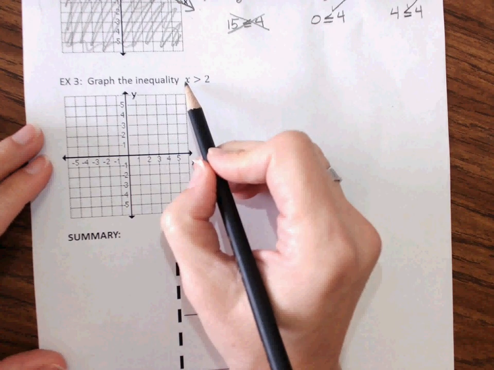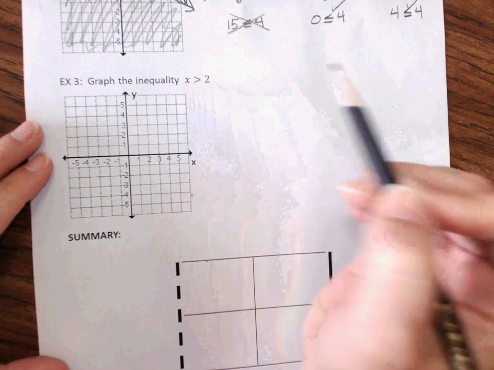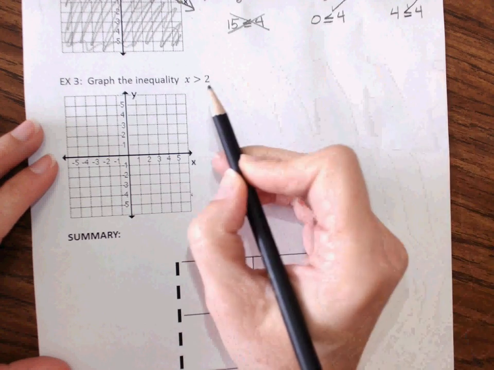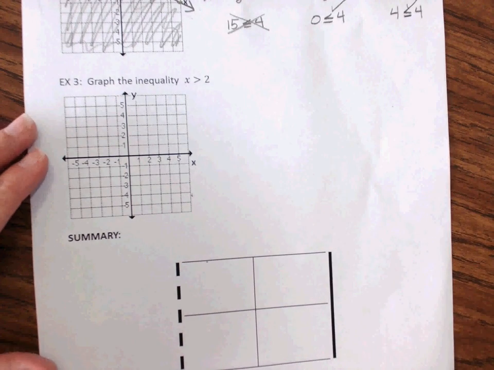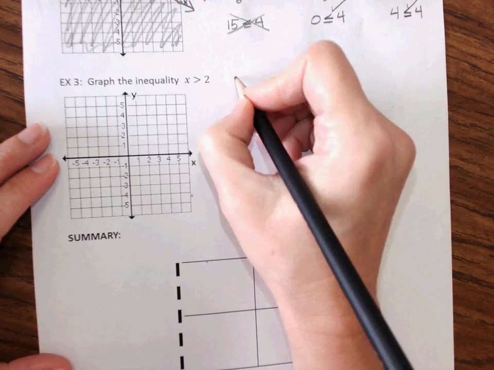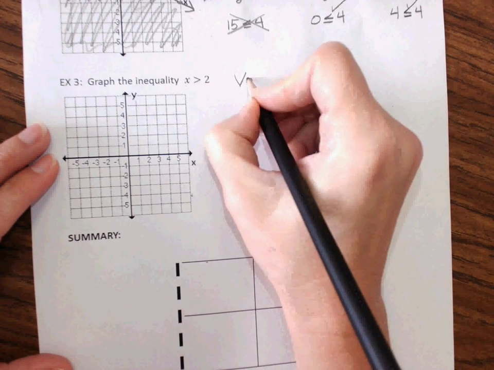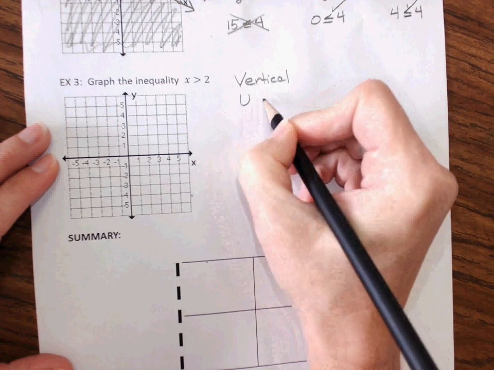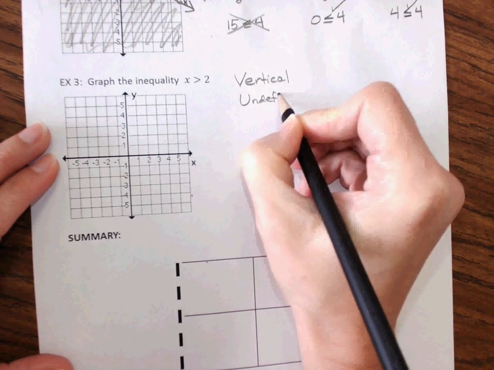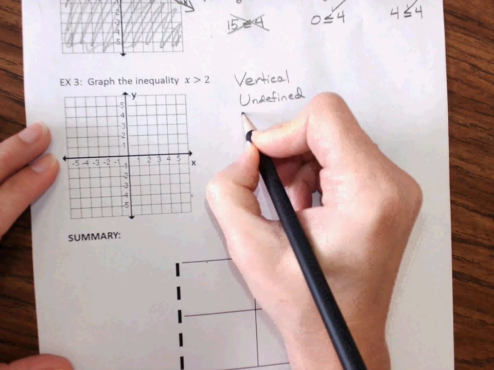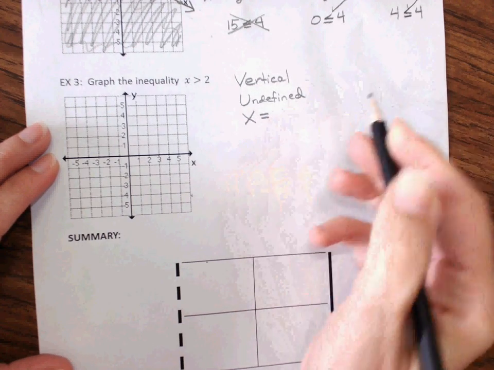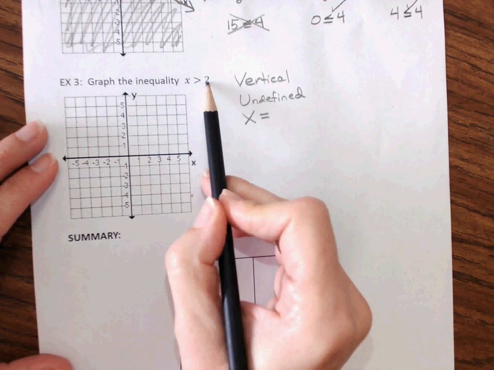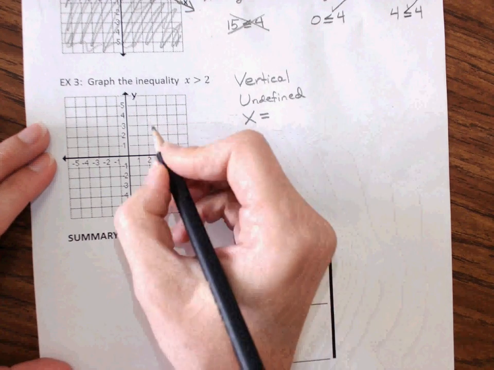Remember, if you have x only, this is going to relate to HOY VUX. So do you need to think of HOY or VUX if you have an x? Right, you're going to think of VUX. So remember, VUX means vertical. It means the slope is undefined. Okay, and the equation we said was x equals. In this case, it's x is greater than 2. Well, I'm just going to graph that point, x is 2.